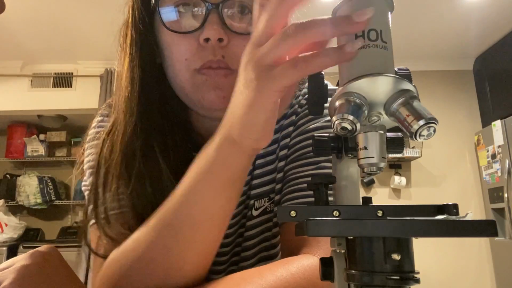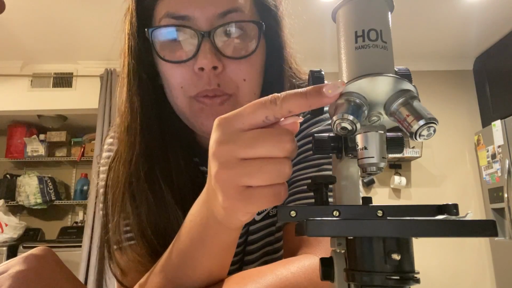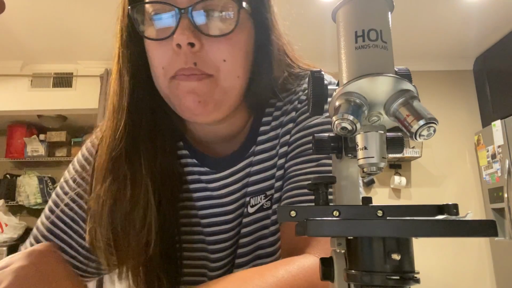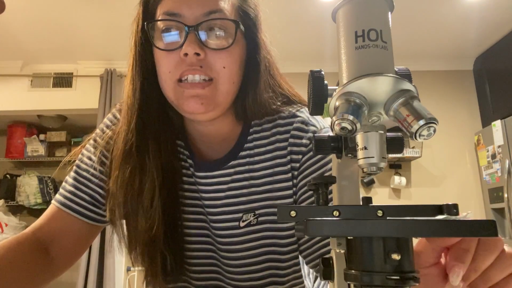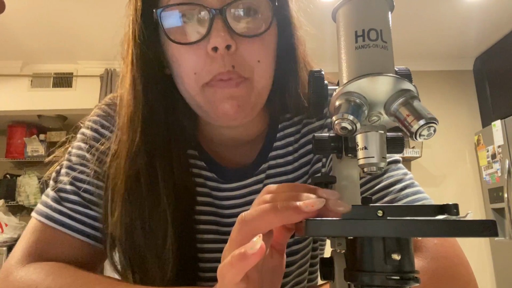It also holds the objective lens at a specific distance apart, in order for you to view the slide properly, so they work together.